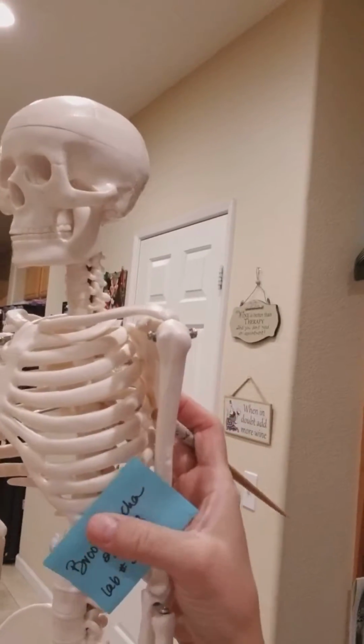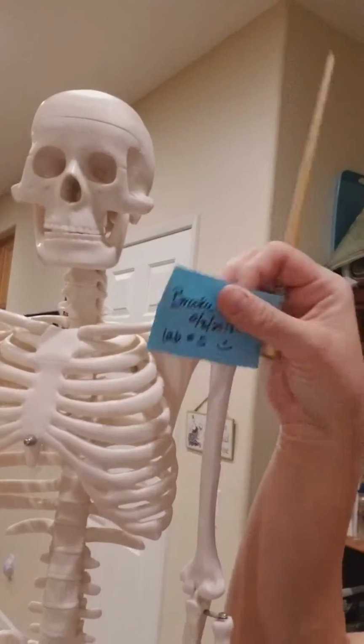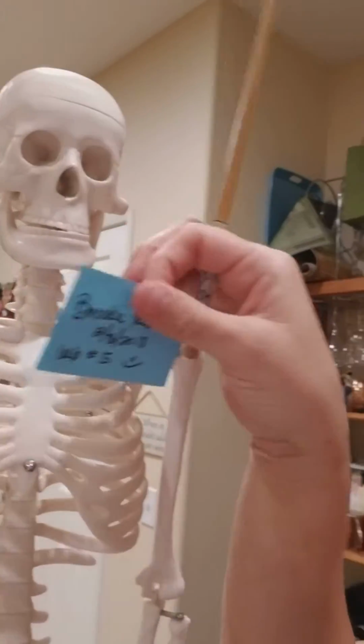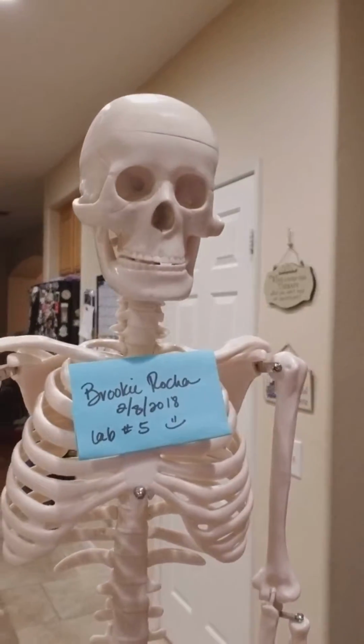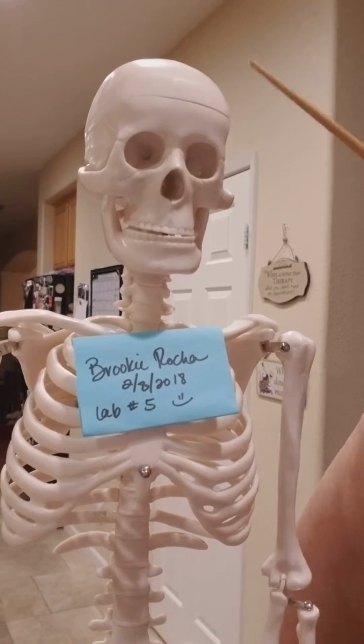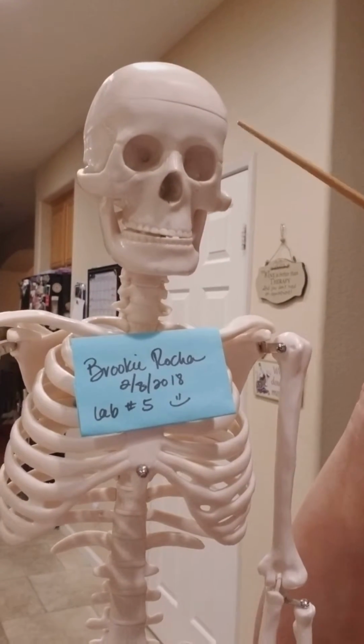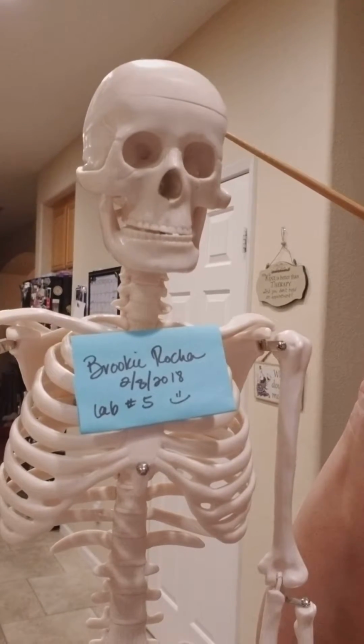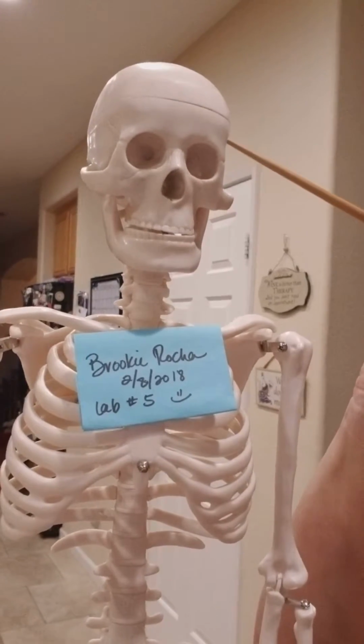Inferior skull. Oops. We have the ethmoid, frontal, occipital, parietal, sphenoid, and the temporal.